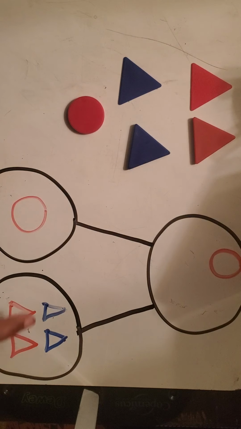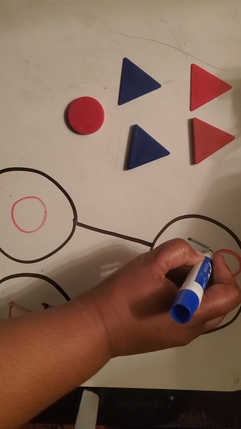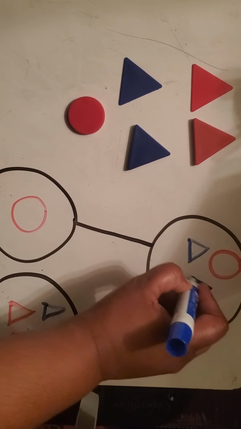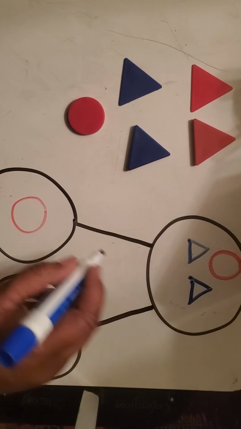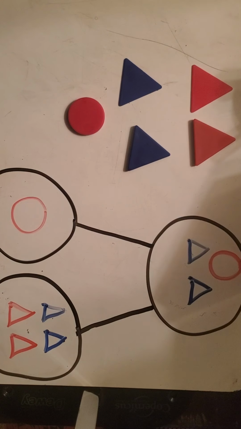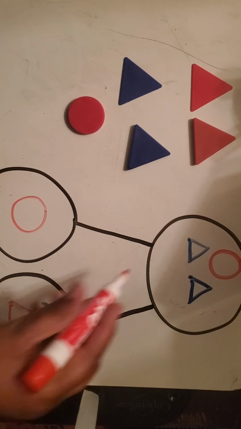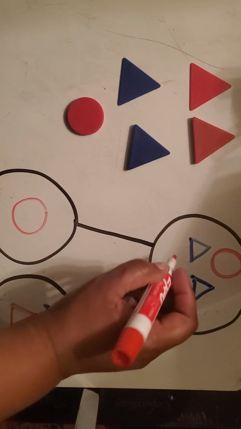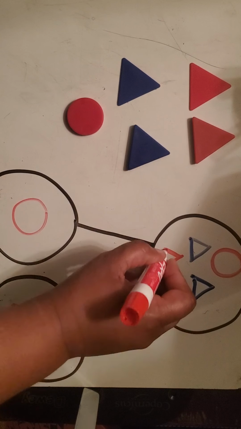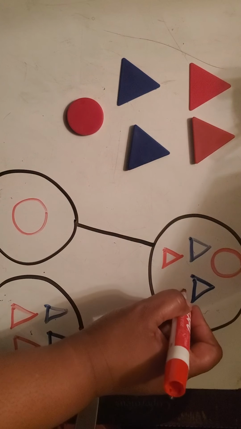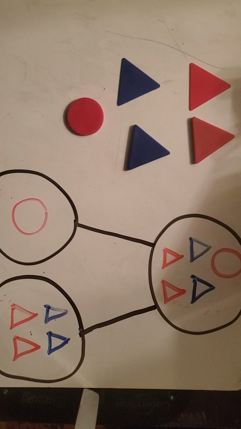And then I am going to start with my blue shapes. They're going to go up this number path, and I've got 1 blue triangle and 2 blue triangles. And then I have 1 red triangle that's going to go up that number path. And then I've got my second red triangle that's going to go up that number path.